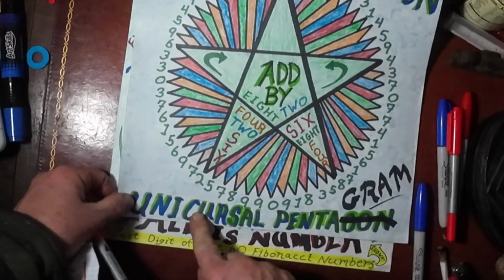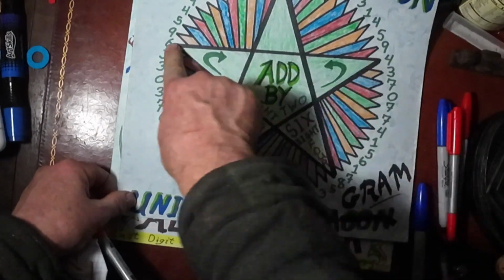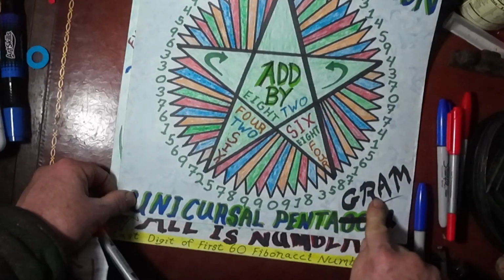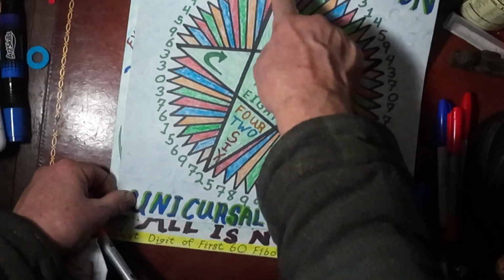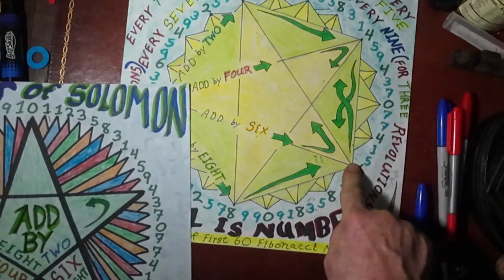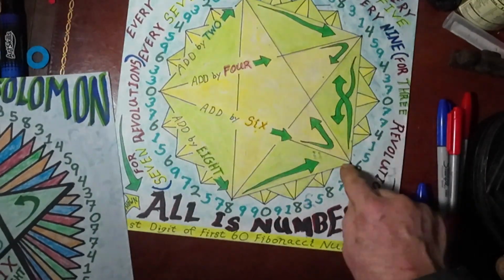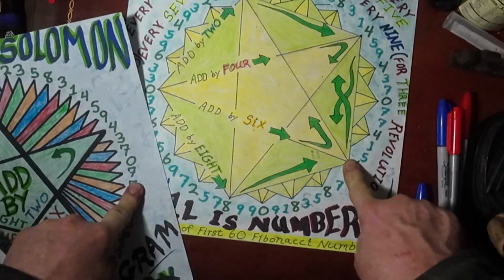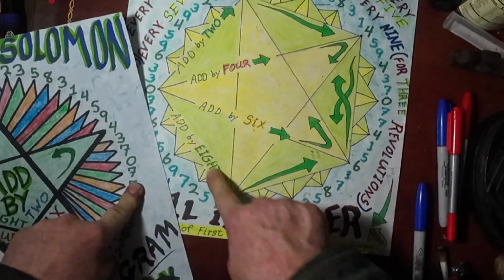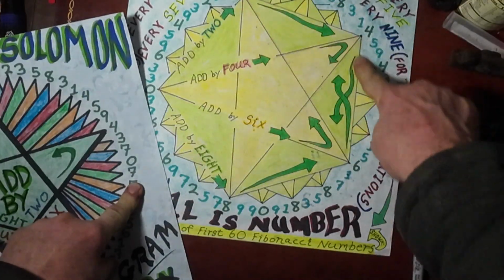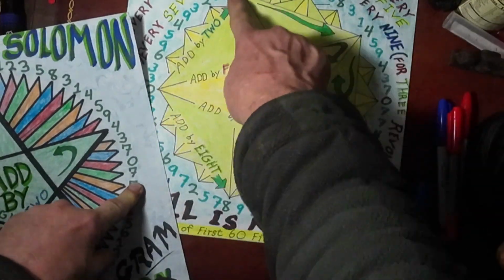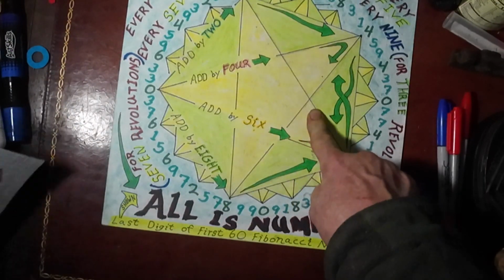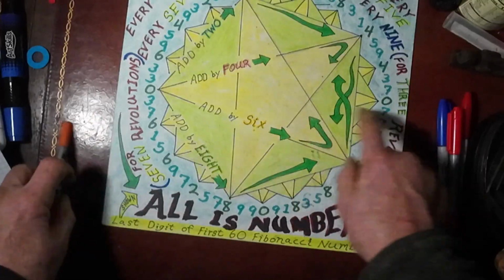And again, it's called unicursal because you can do it without taking your finger off. It's like cursive writing, you know. And it's called a pentagram because it has points. If it has sides, like this is a pentagon because it has sides. This is a pentagram. And if I did it this way, that's a unicursal pentagram. If I just draw this, it could be a unicursal pentagon because I can make the entire structure without taking my finger off the paper.